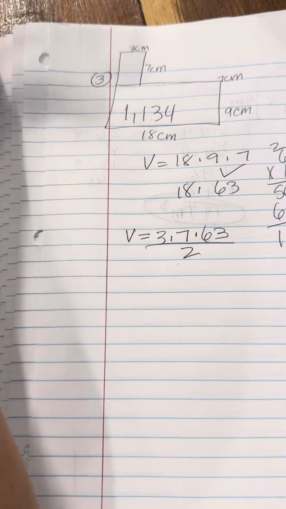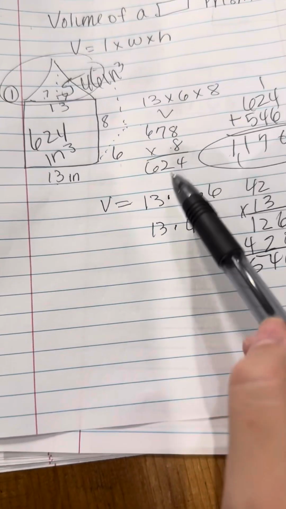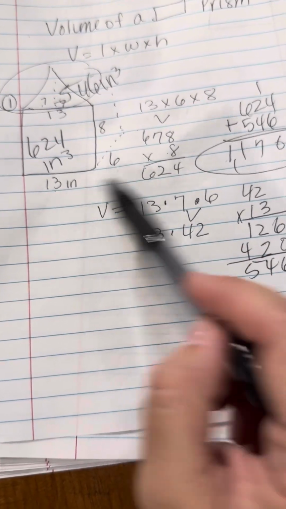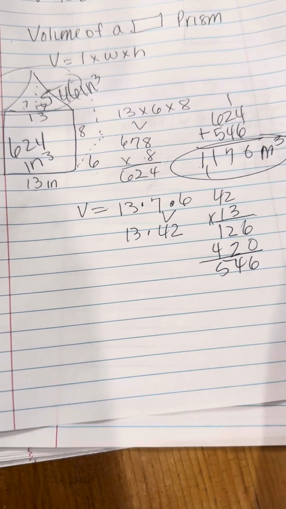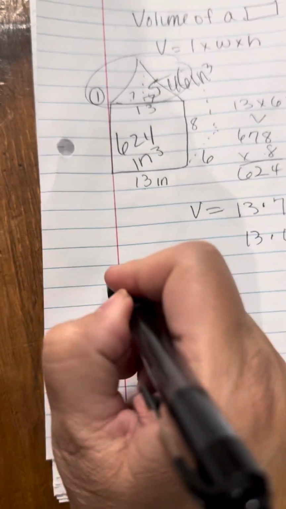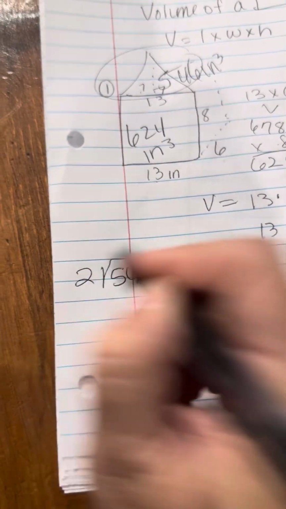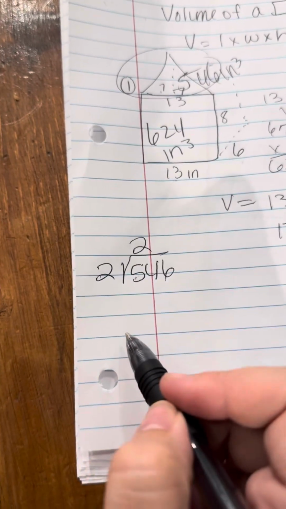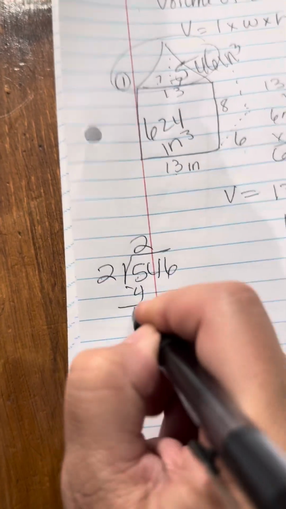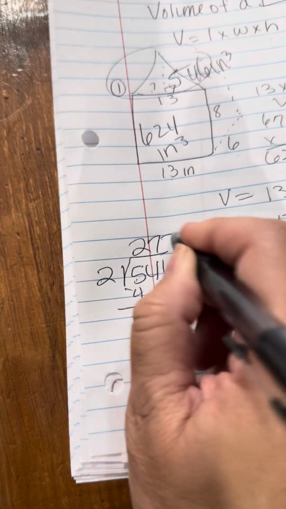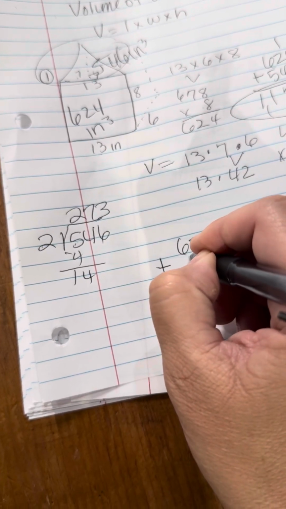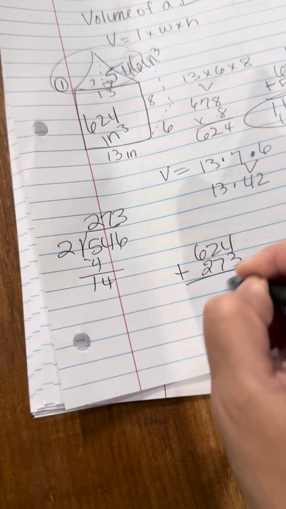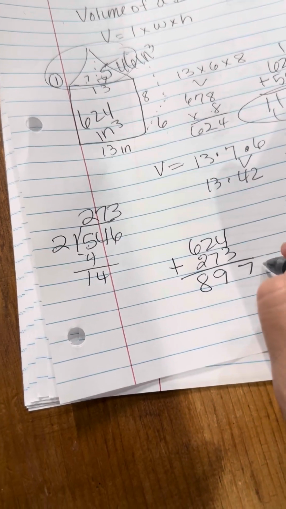All right, we're gonna go back. I'm so sorry. Number 1, this is correct, 624, but 546 needs to be divided by 2. I'm sorry, Miss Tammy's brain is fried too. All right, so 546 divided by 2 is gonna be 273, okay? So I should have added 624 plus 273 on that one, my bad, girl. So sorry.